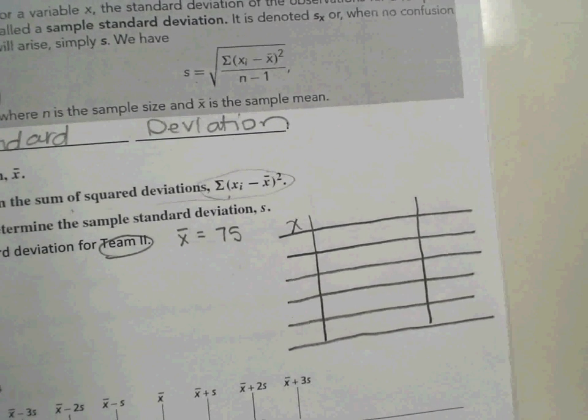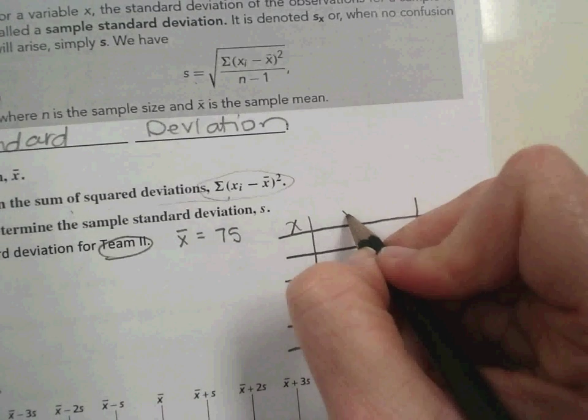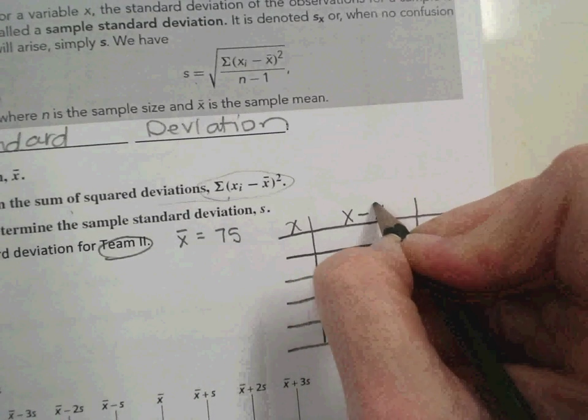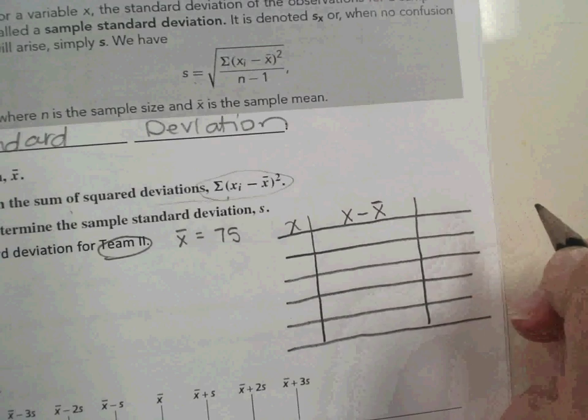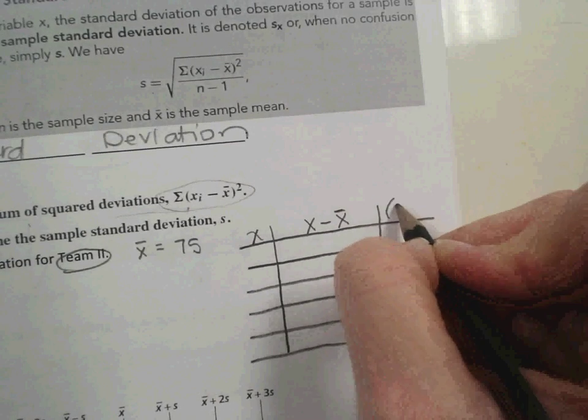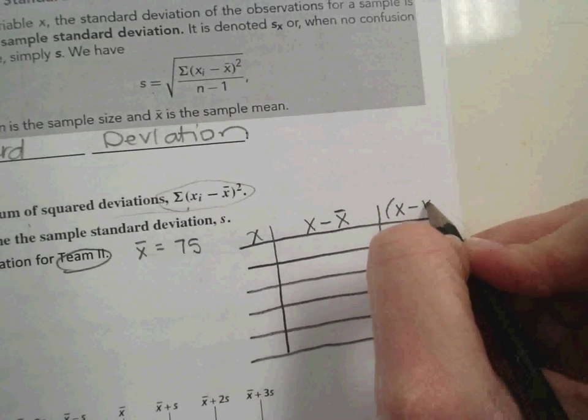And then I'm going to fill in my X values. And then we're going to find our differences, right? X minus X bar. And then we're going to square the differences.